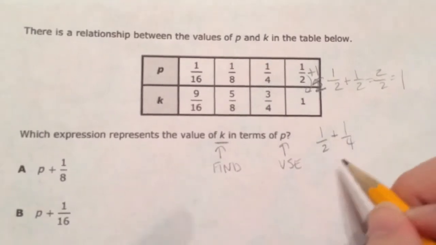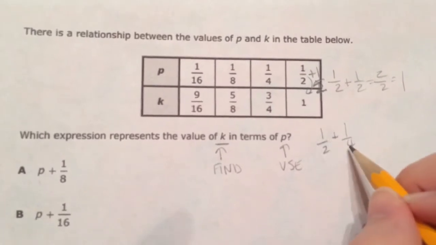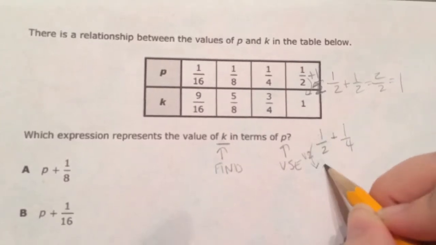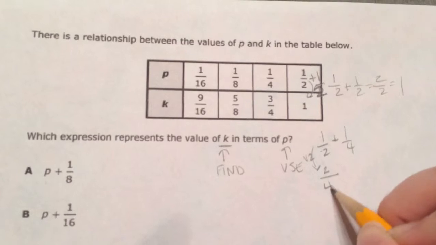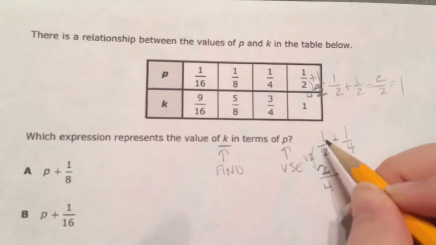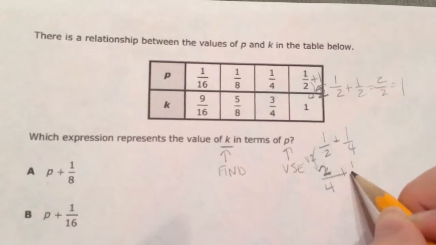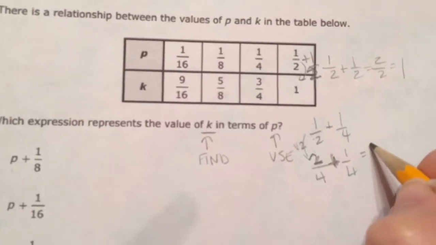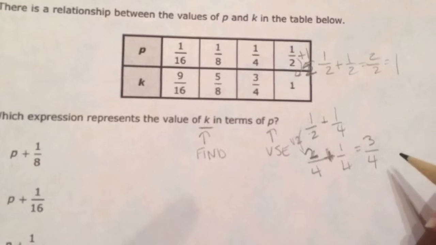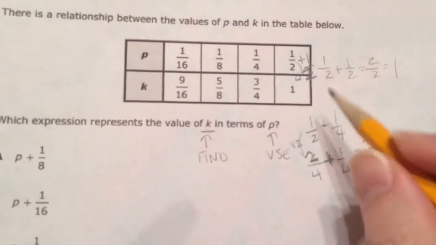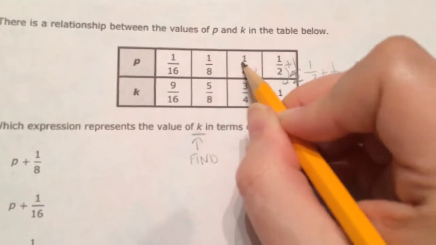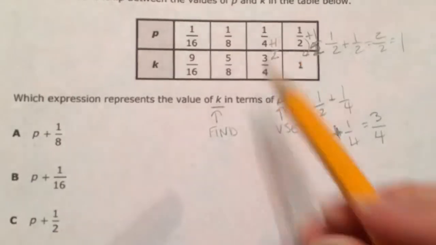I have to change my denominators and make it 4. So multiply by 2. 2 times 2 is 4. So 1/2 is the same as 2/4 plus 1/4. That gives me 3/4. All right, so far that works. If I add the 1/2 to 1/4, I get 3/4.